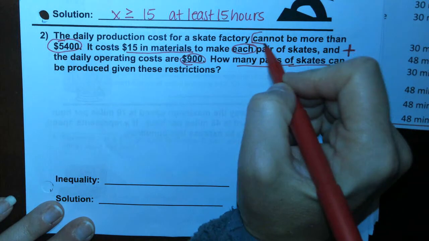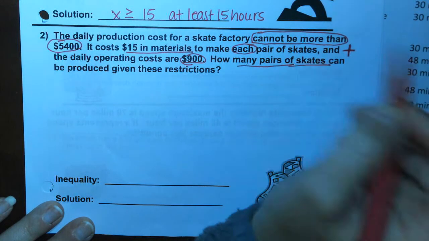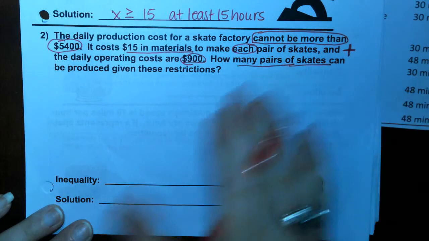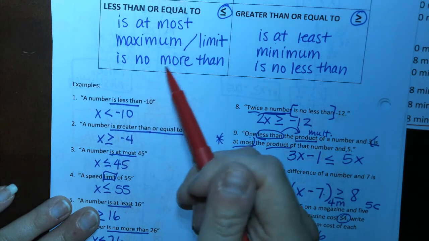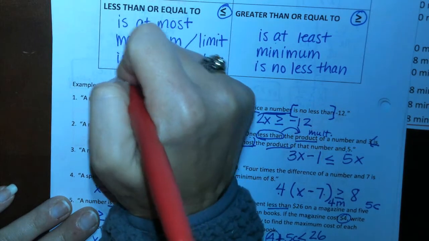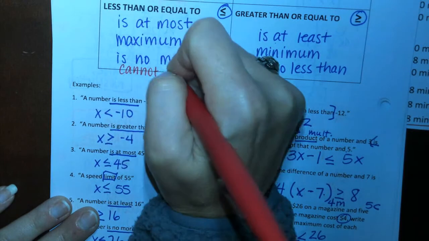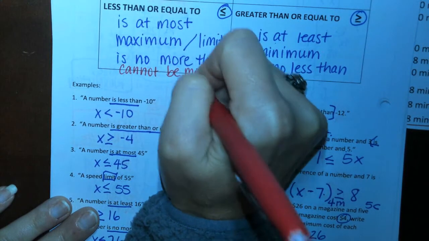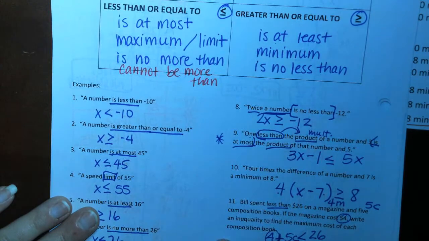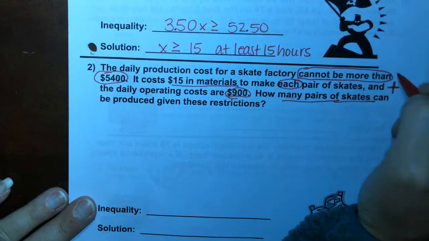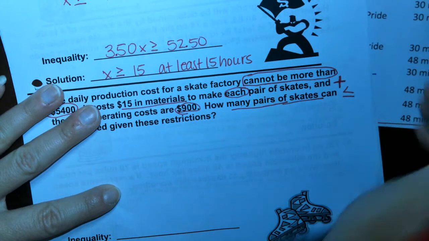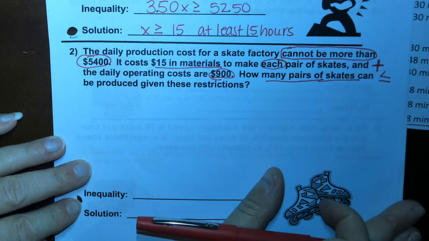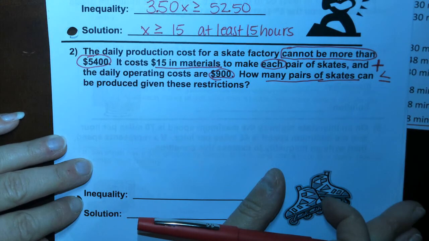So here's our phrase that's going to help us: cannot be more than. We look at our chart. No more than is the same as cannot be more than, and that is a less than or equal to. How many pairs of skates can be produced given these restrictions?